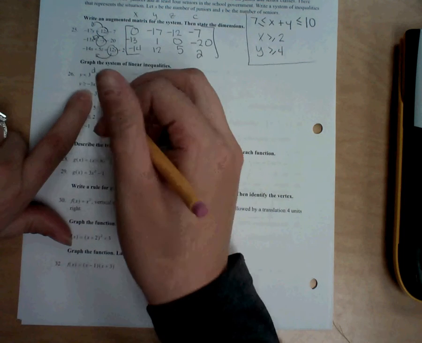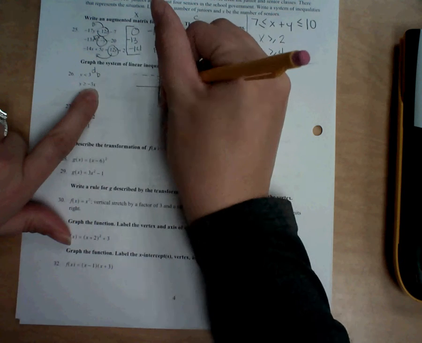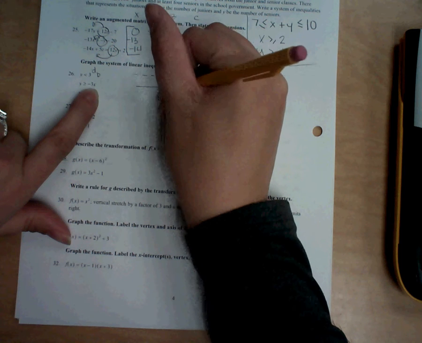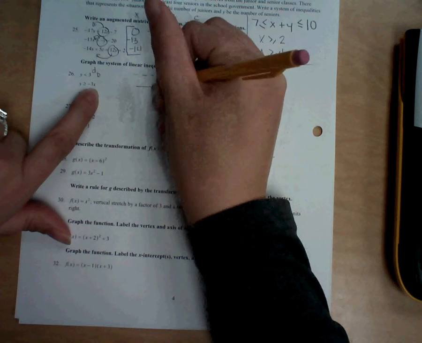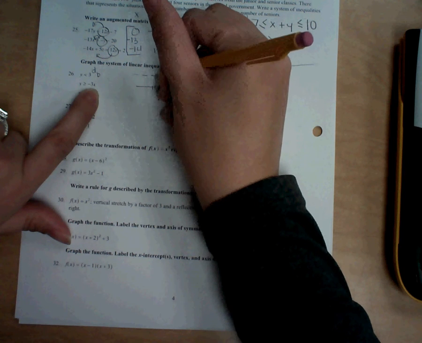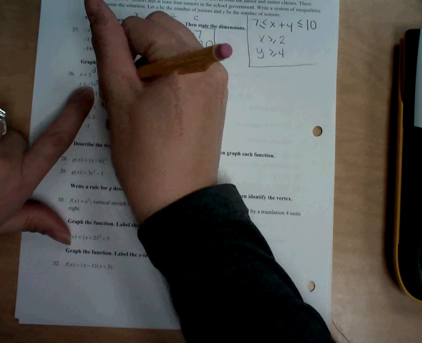Our next one, y is greater than or equal to negative 3x. So this has a y-intercept of 0 and a slope of negative 3. So I know it goes over 1 and down 3. If I went back 1, it'd go over 1 and up 3. This is going to be a solid line, and it's also going to be shaded below.